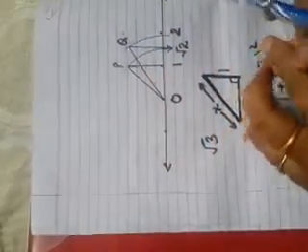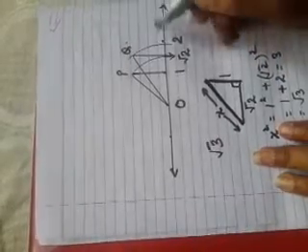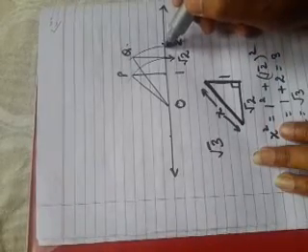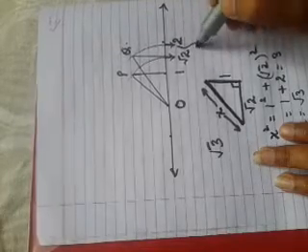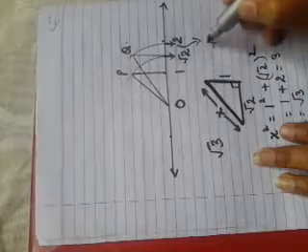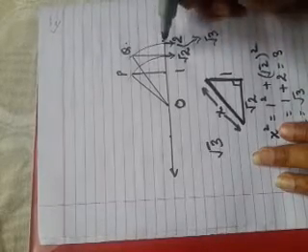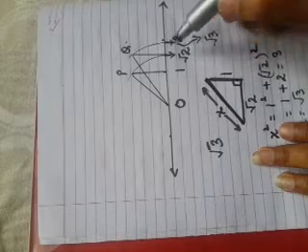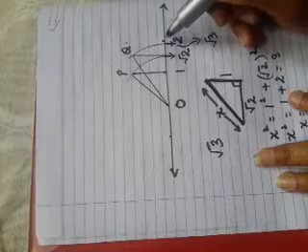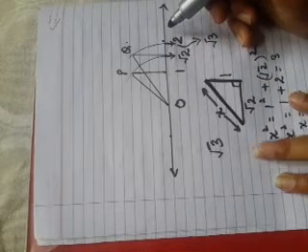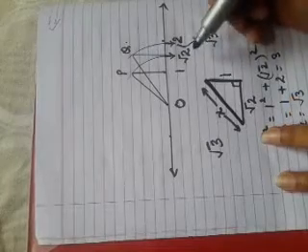And you know the value of root 3 is equal to 1.7 something. So this point on the number line represents root 3. And then you can also locate root 5, root 6, root 7, etc. on the number line. So have you understood the procedure?